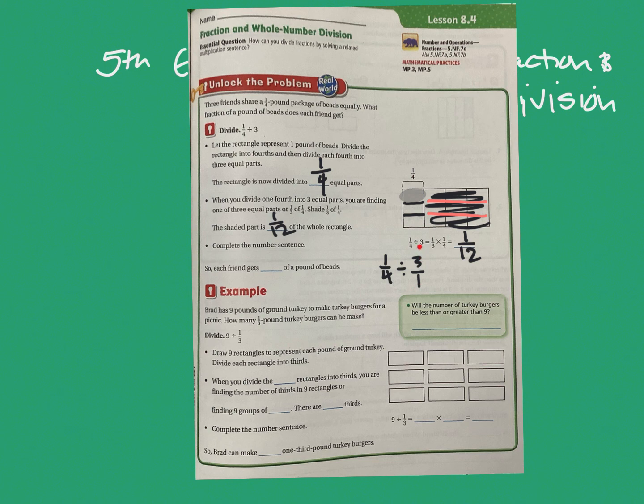So you can flip that over, and that's something in next lessons they're going to start talking about: instead of trying to divide with fractions, you flip the second fraction over and multiply, use the reciprocal. This is just showing you why. So we had 1/4, we split it into 3 equal pieces, or multiplied this 1/4 times 1/3. Same thing going on, so each friend gets 1/12 of a pound of beads.